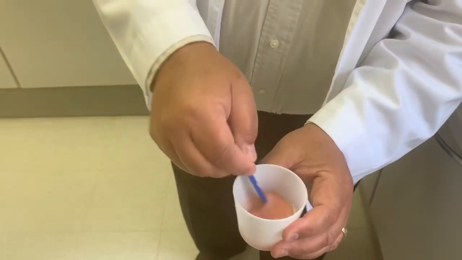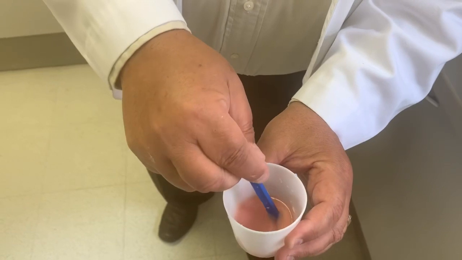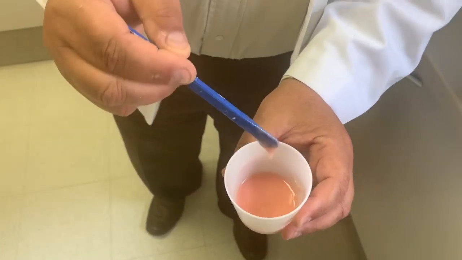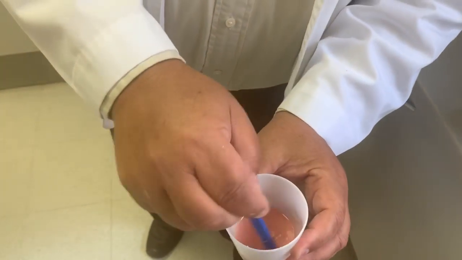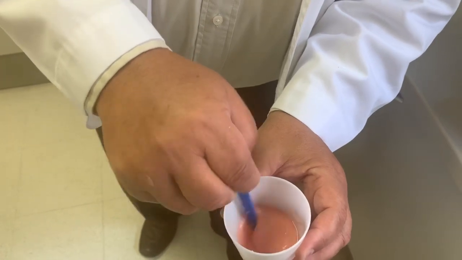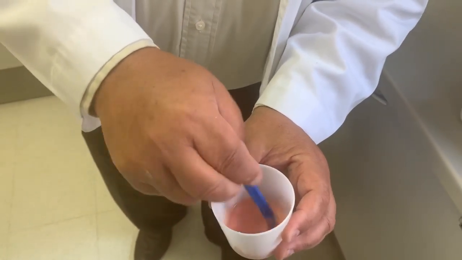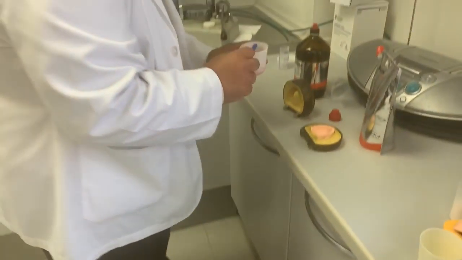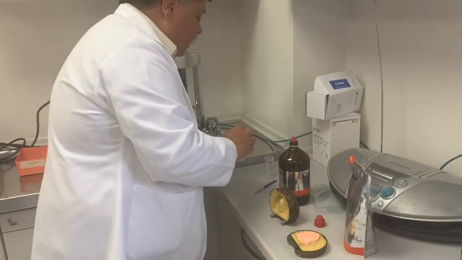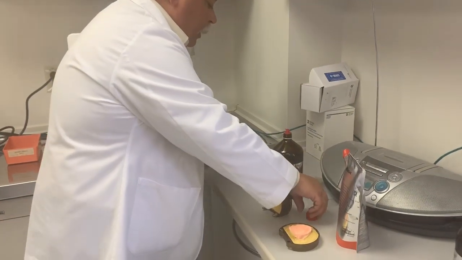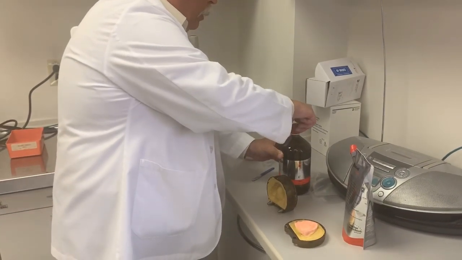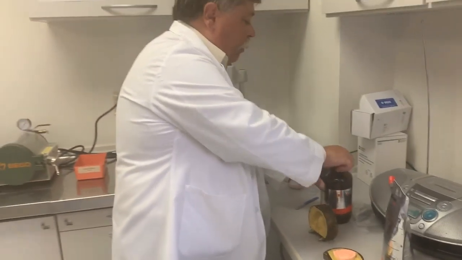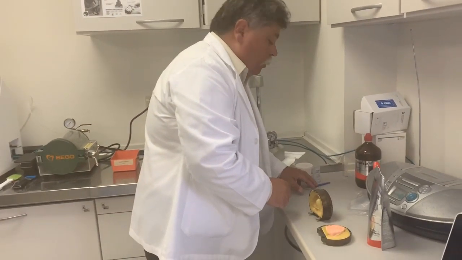It's a soupy mix at this point, like a smoothie. In a few minutes, this will begin to harden, and we need it to get into a doughy state. So we're going to cover this up and let it sit for a few minutes. We'll come back to it and we'll be able to pack our denture.